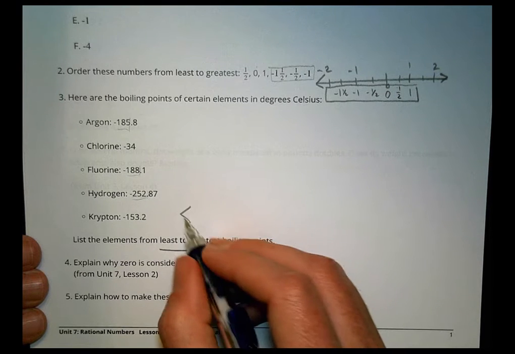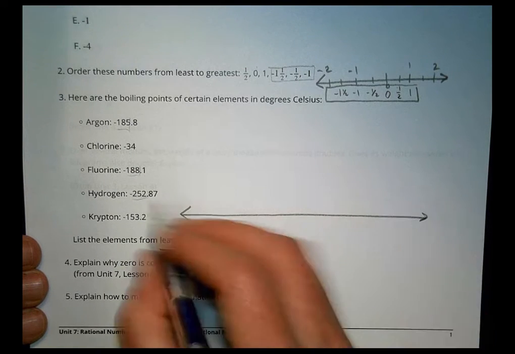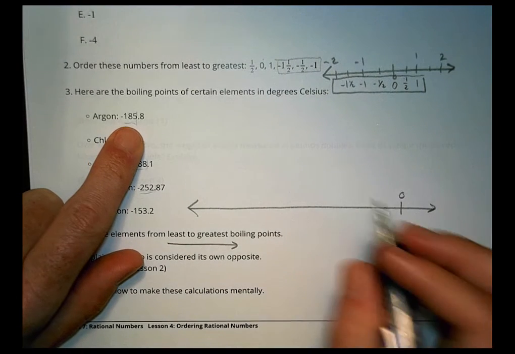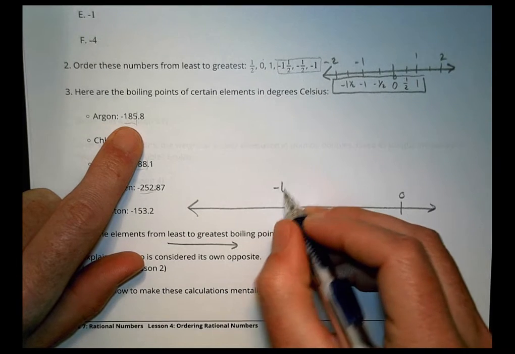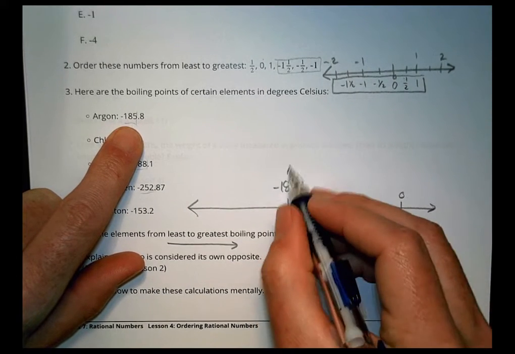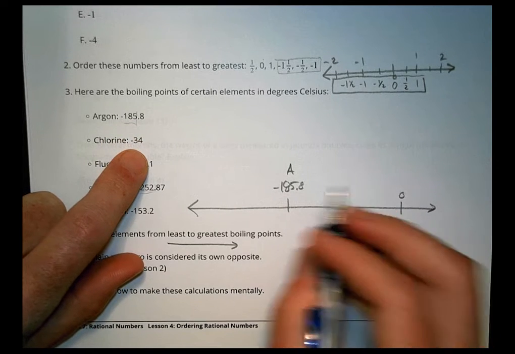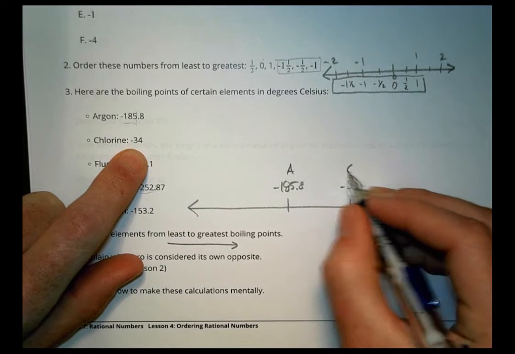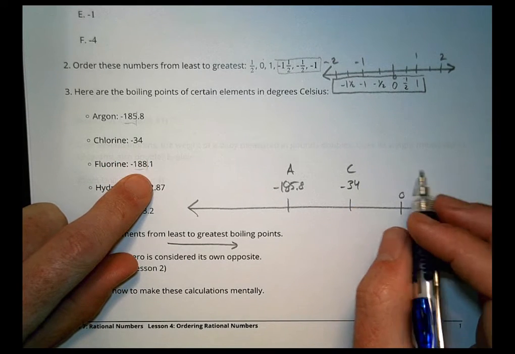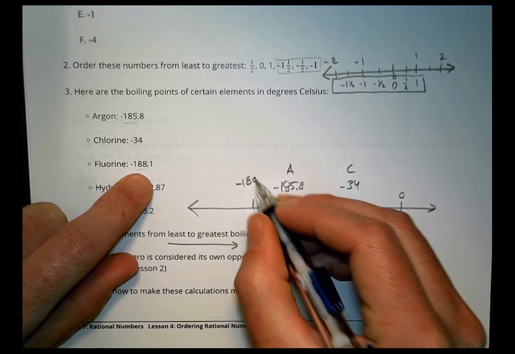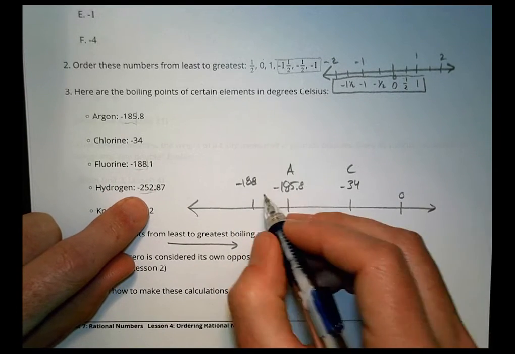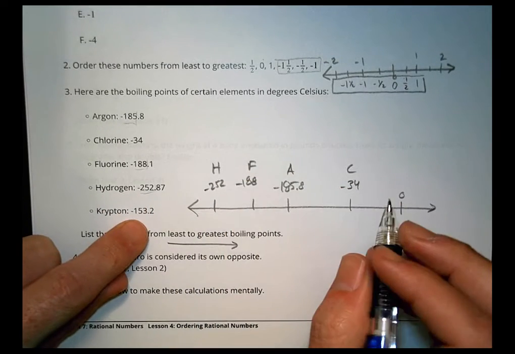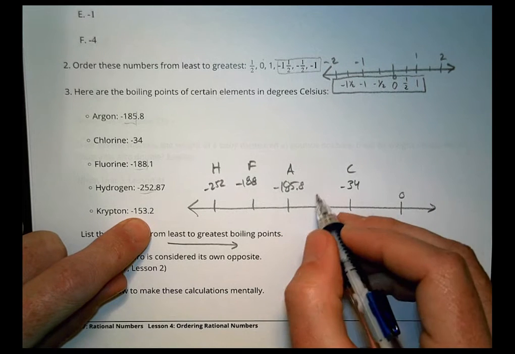So thinking again about the number line, which one is the furthest away? They're all negative, so I can start by putting my 0 over here. And again, let's just plot these out. Let's just stick right here at -185.8 for argon. Okay. Now -34 would be to this side of it. Don't worry about the spacing, but I know it'd be over here. So that's chlorine. Fluorine, -188, is going to be on this side. Hydrogen is further this way, so -252. And krypton, which is -153, is to the right of argon.